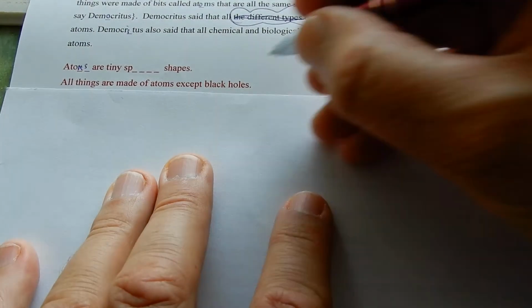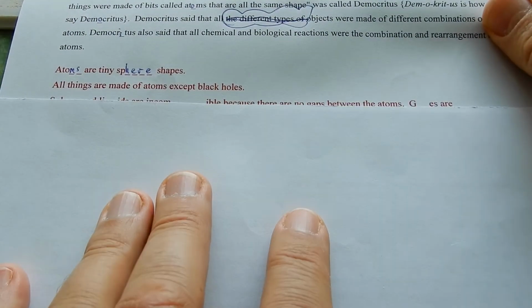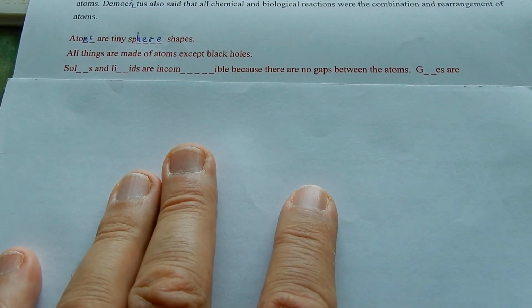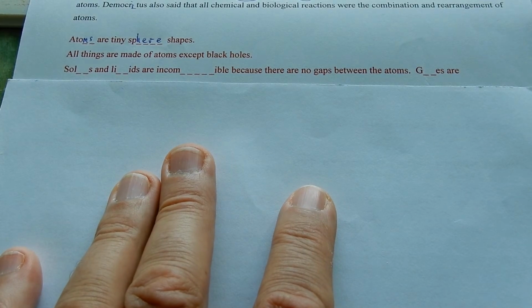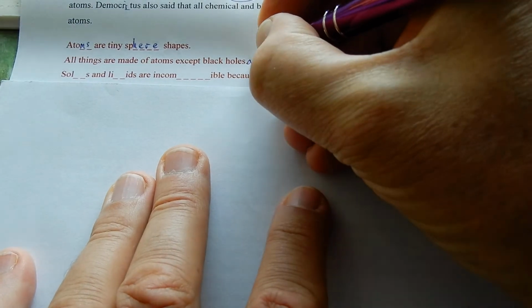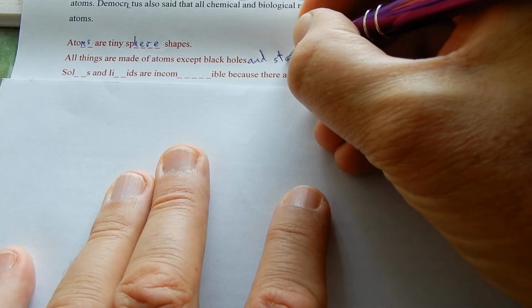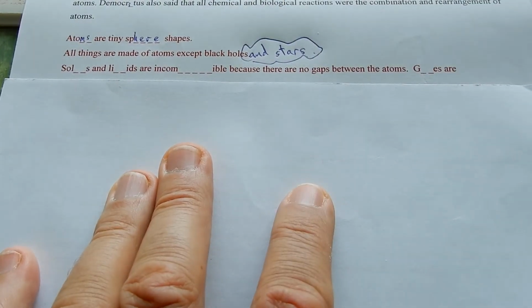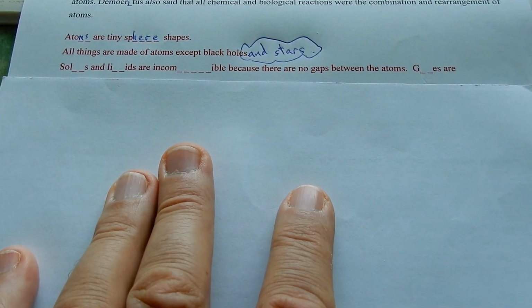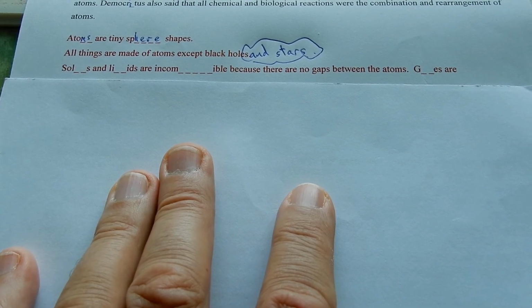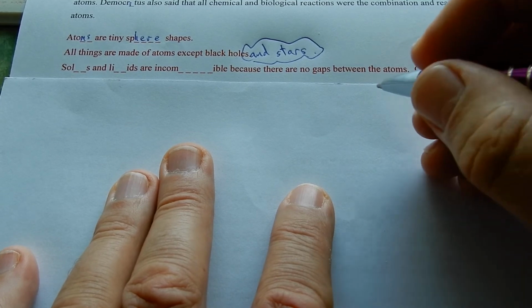Atoms are tiny spheres. They are tiny sphere shapes. All things are made of atoms except black holes. Oh yes, and neutron stars. And suns. The sun and all the other stars are too hot to have atoms in their plasma.